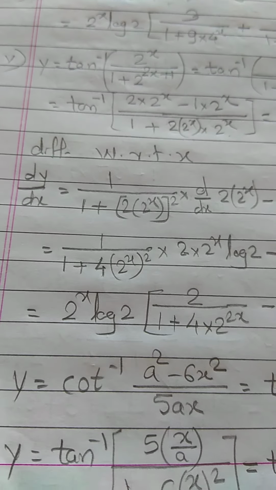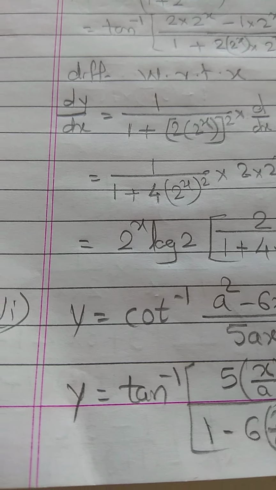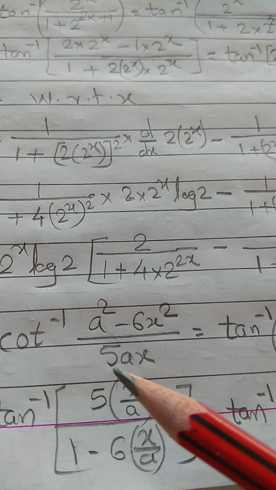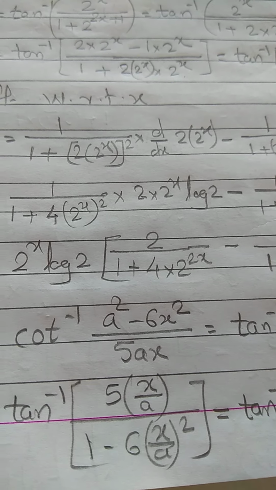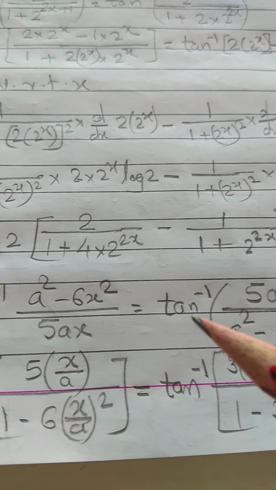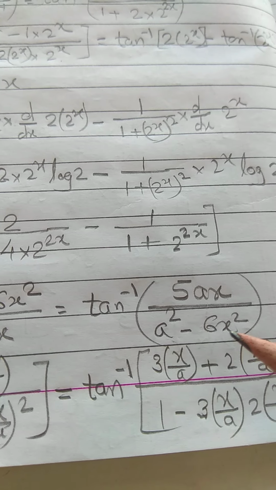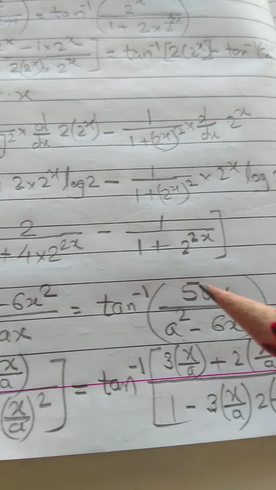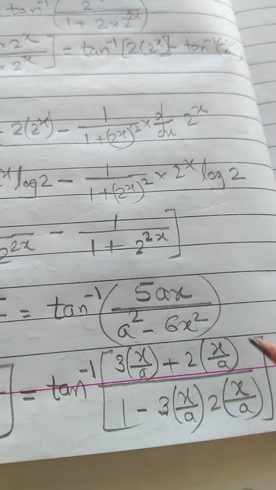Okay. Now question number 6. y equal to cot inverse of a square minus 6x square upon 5ax. Cot inverse of an angle is tan inverse of the reciprocal of that angle. That means 5ax upon a square minus 6x square it will be.